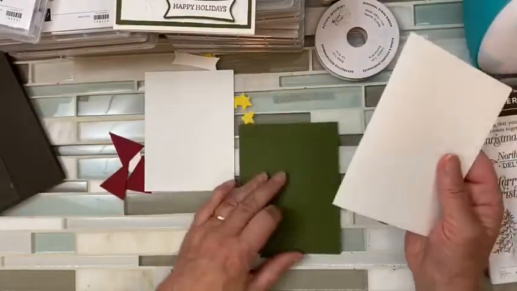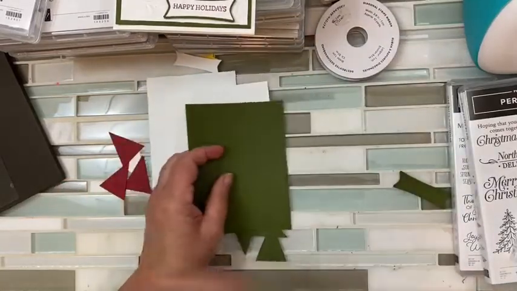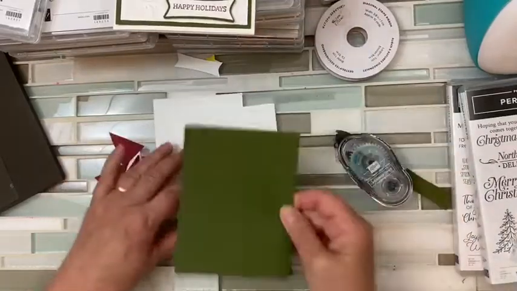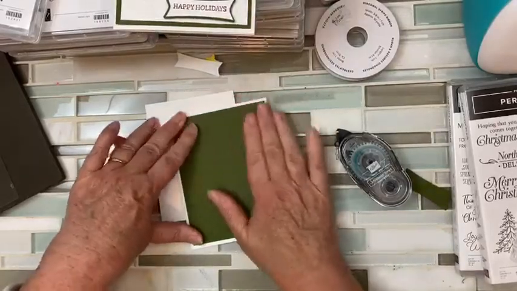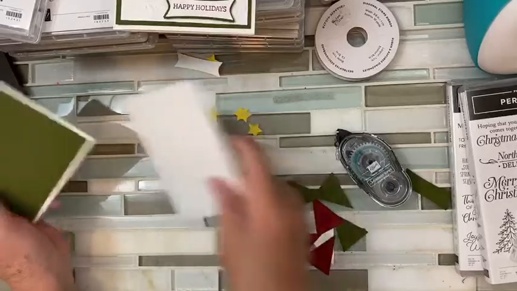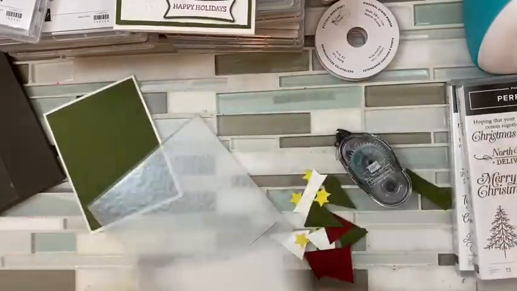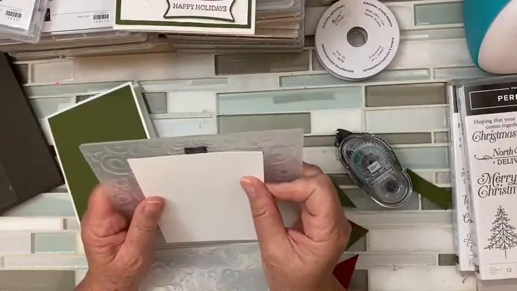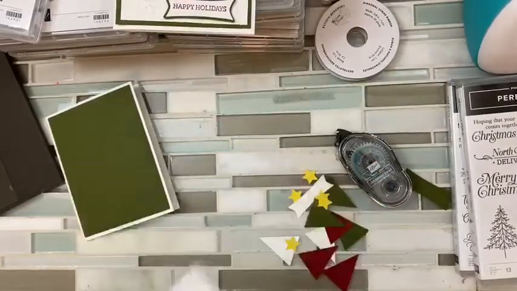Okay, so first things first is this layer of Mossy Meadow goes down on your card. Right. Okay, and then we're going to take this layer and we're going to put it in this embossing folder. Notice it's got that great line. If you don't have this folder, you can use any one you have.